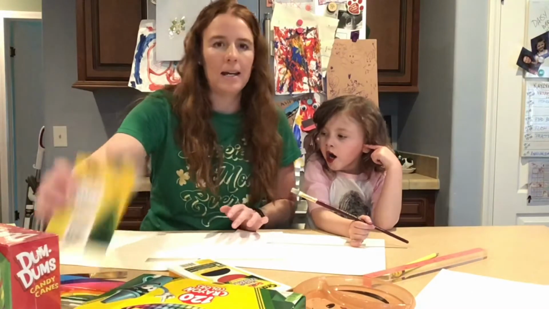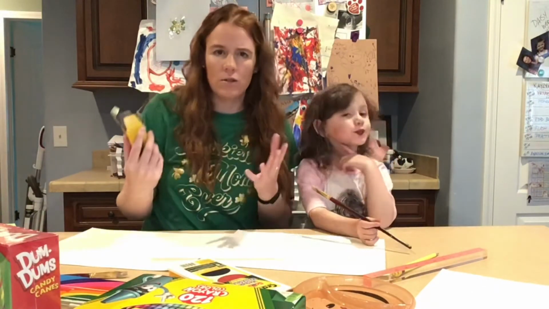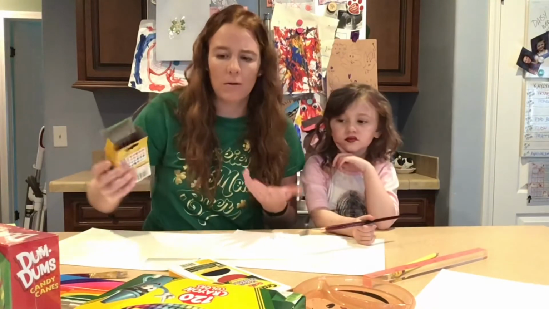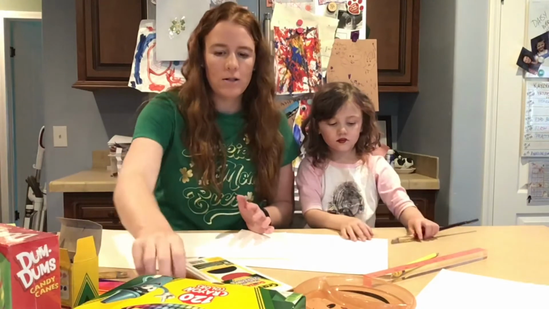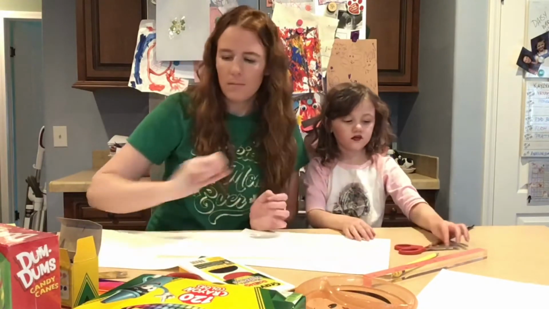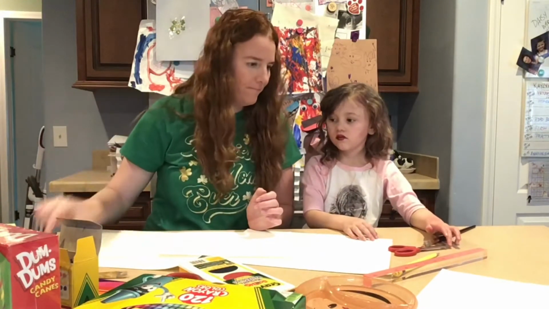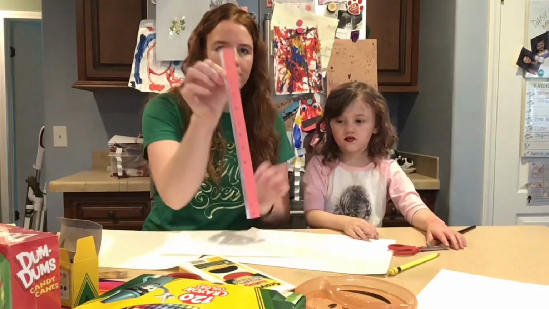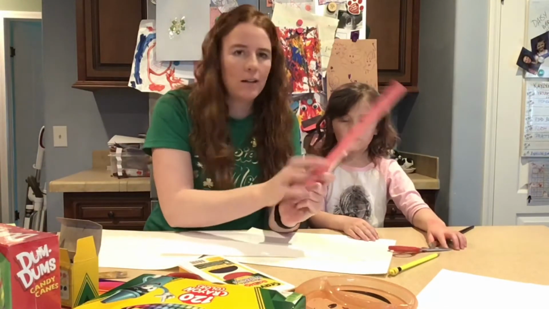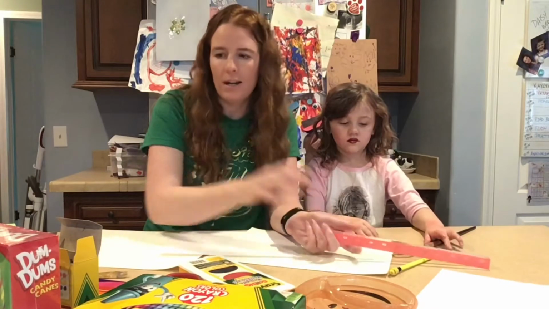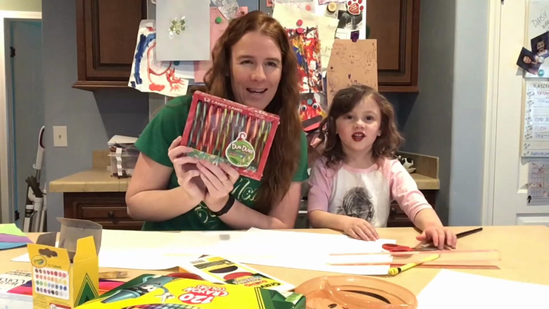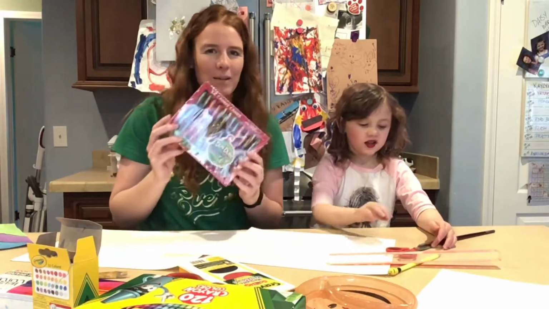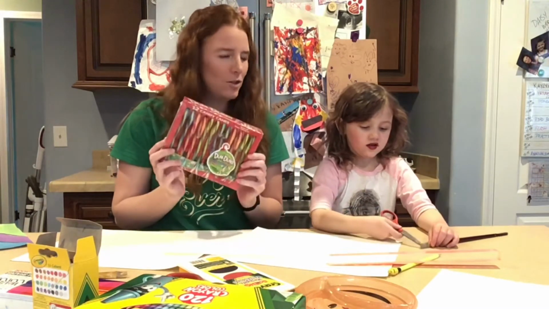You will be needing some crayons, really just a dark crayon, a black crayon, a blue crayon, a purple crayon, a dark crayon. You will be needing scissors, a pencil, a ruler, or a straight edge. Kaylin will be using this ruler as her straight edge. I found a box of Dum Dum candy canes on top of the refrigerator that I will be using as my straight edge. Kaylin, would you like a candy cane?